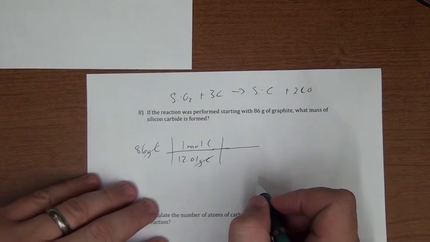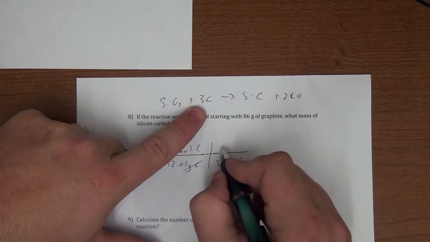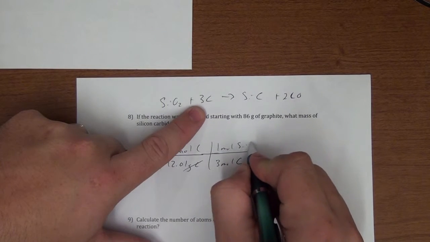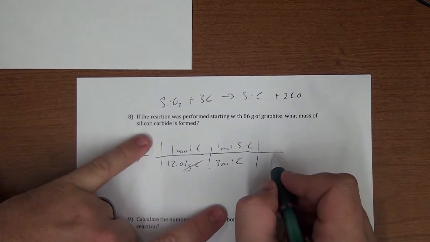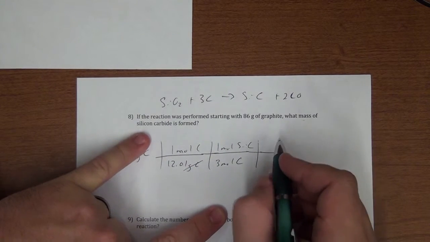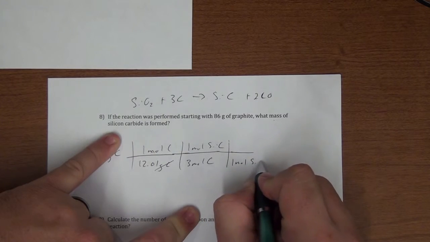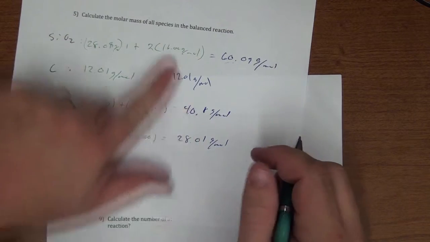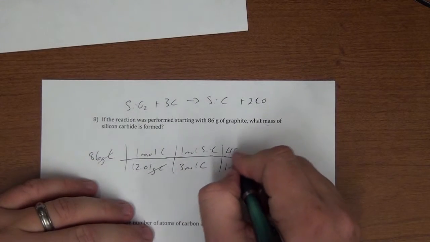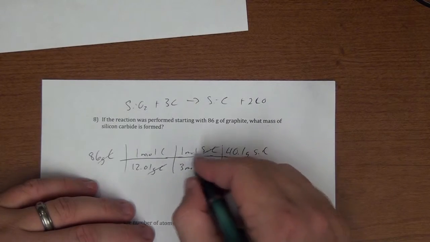From the balanced chemical equation, for every 3 moles of carbon that we react, we get 1 mole of silicon carbide. And we don't want moles, we want a mass in grams, so we're going to say for every 1 mole of silicon carbide, we have a mass of, again, 40.1 grams.